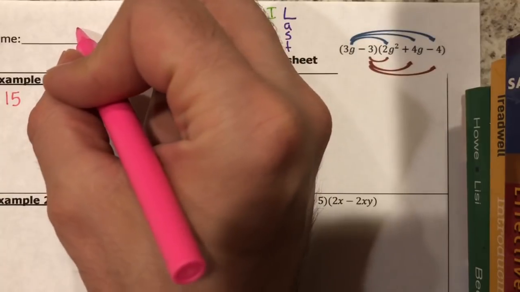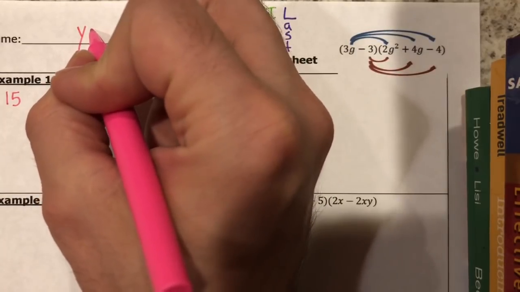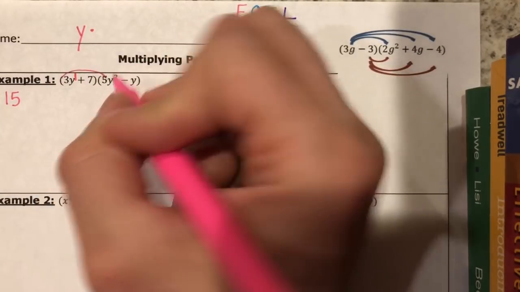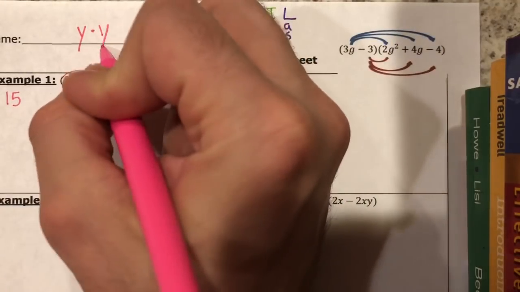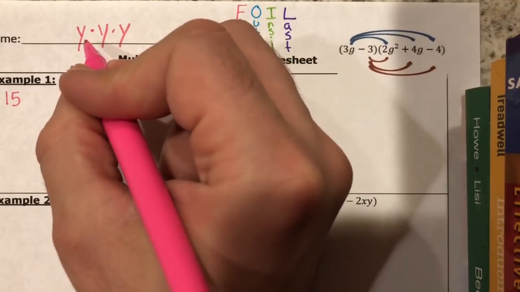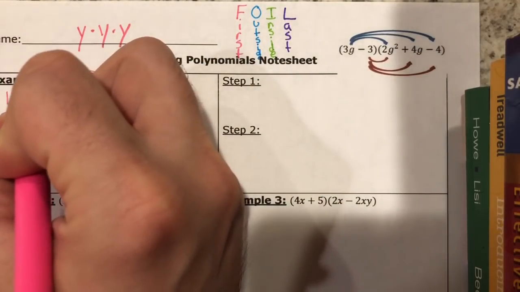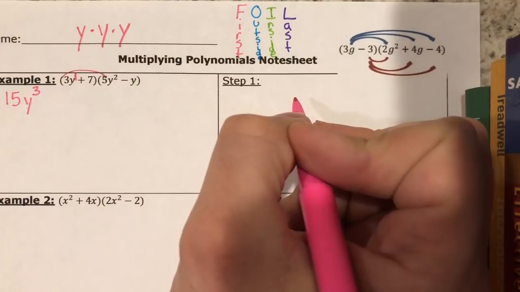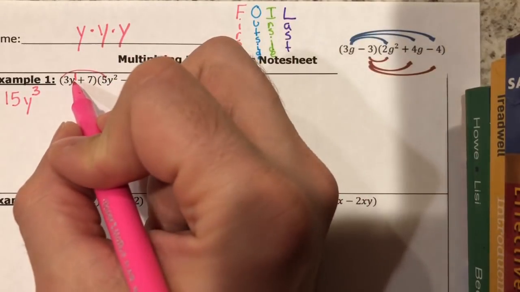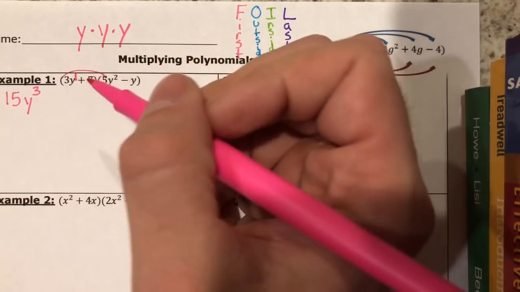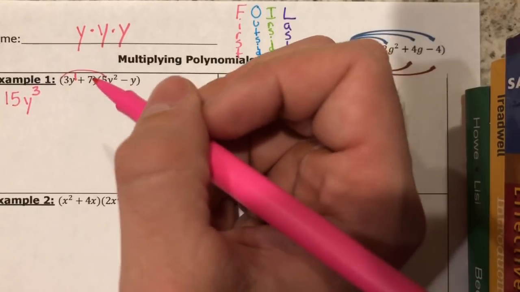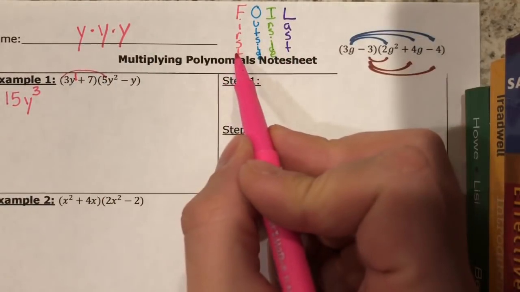But another way of thinking about it is, all right, if we have y, it's just y. Y to the second power is really y times y. So we're really multiplying y together 3 times. So the answer there would be 15y to the third power. And you can just add the exponents. 1 plus 2 is 3. Alright, so that's the first.